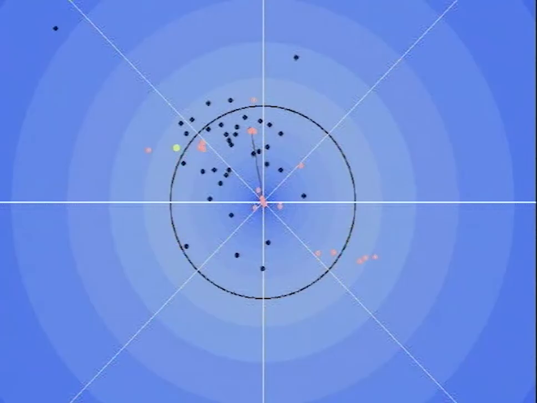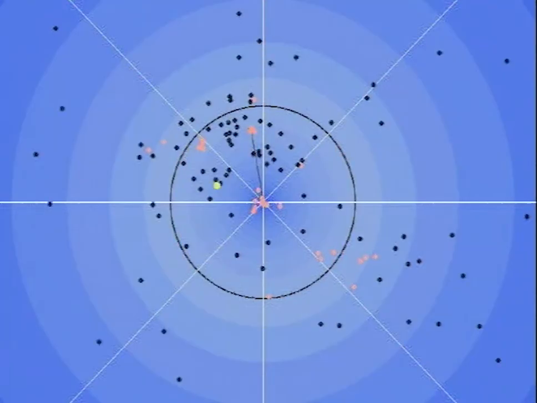Mark it in red. By taking a wide range of different initial values, we obtain many orbits.